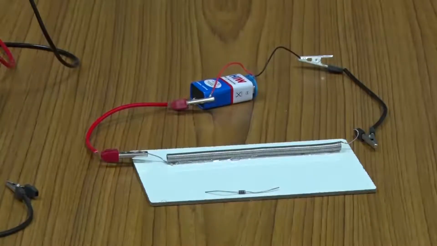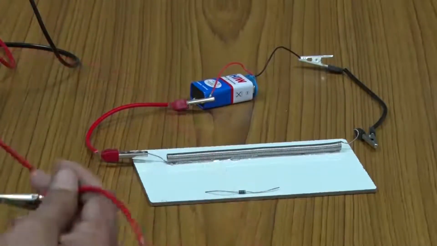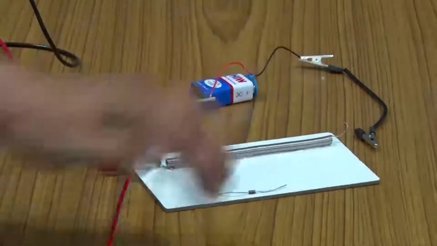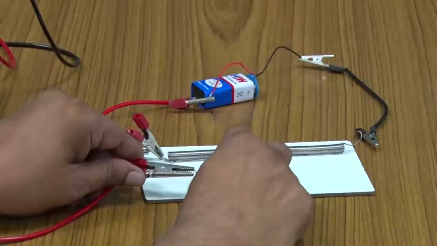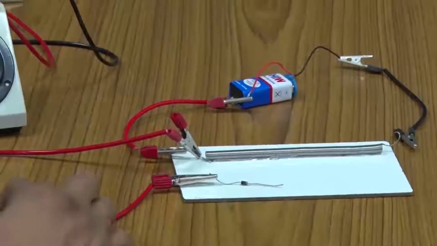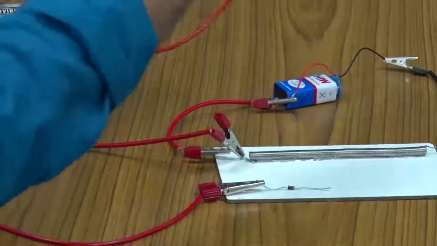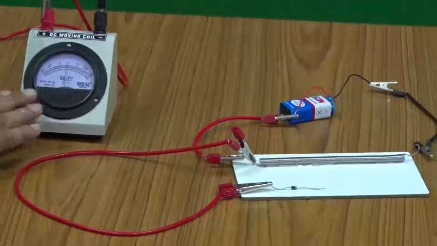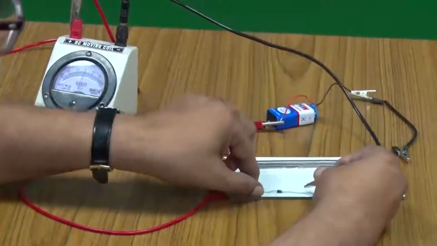And then I take another wire and connect this, this is the positive end of this potential divider, and I am connecting it here to the diode. So, one side I have already given to the diode, and then the other side I am taking it through this galvanometer. This is a galvanometer, and I am connecting this galvanometer to the other side of the diode.